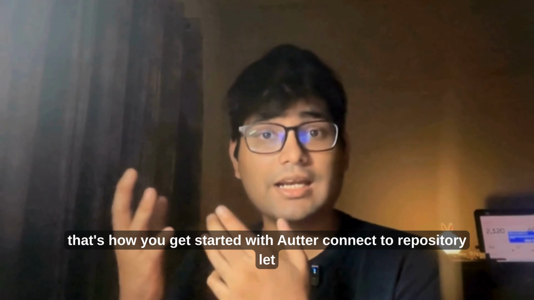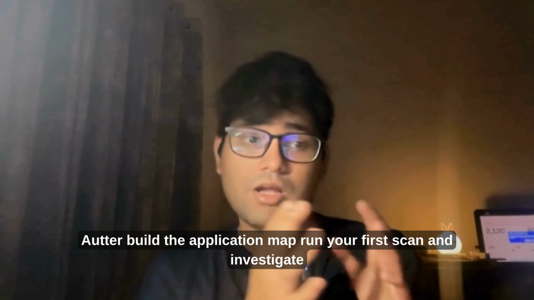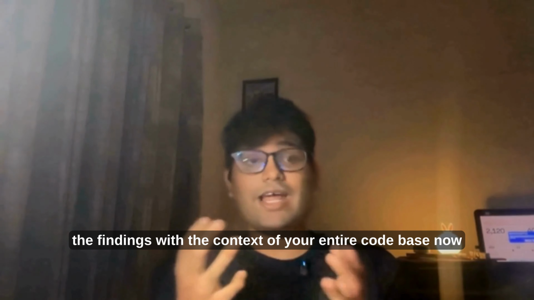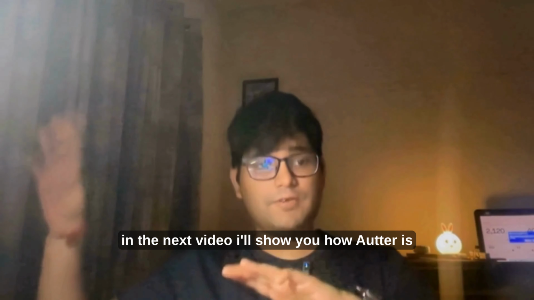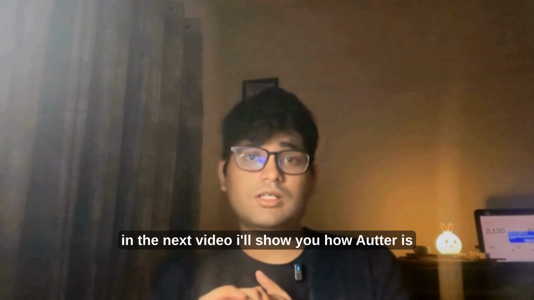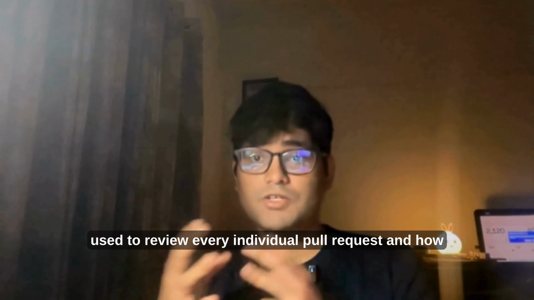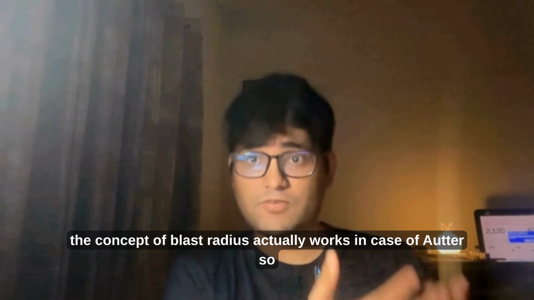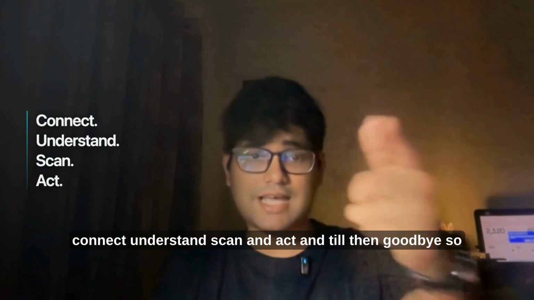Connect your repository, let Otter build the application map, run your first scan, and investigate the findings with the context of an entire code base. Now, in the next video, I'll show you how Otter is used to review every individual pull request and how the concept of blast radius actually works in case of Otter. So connect, understand, scan, and act.